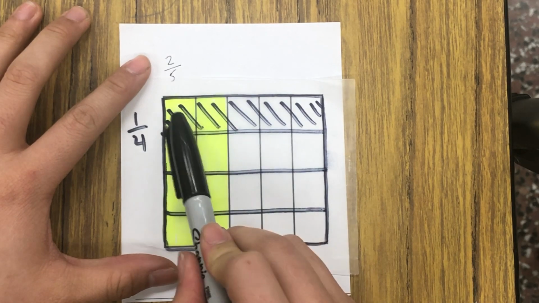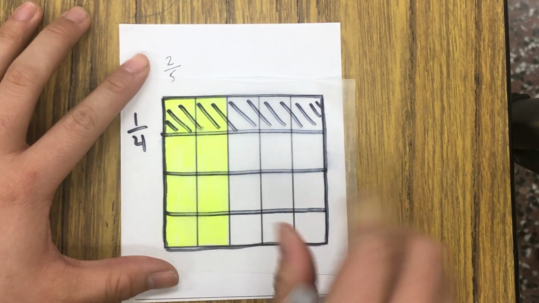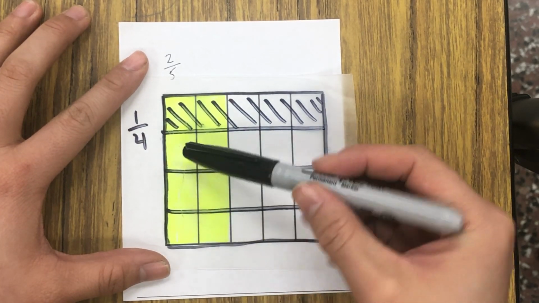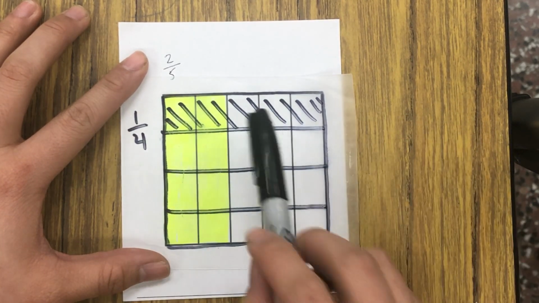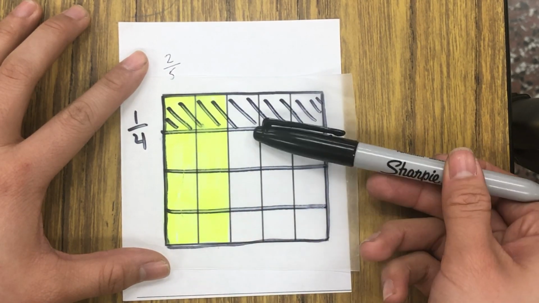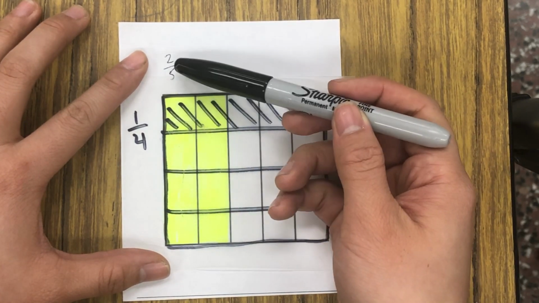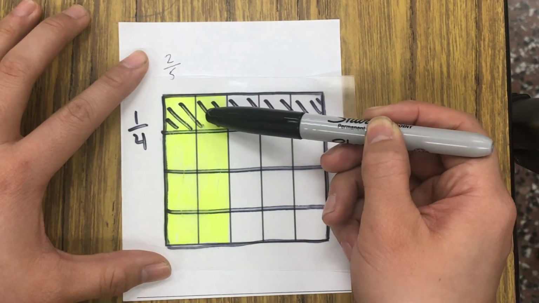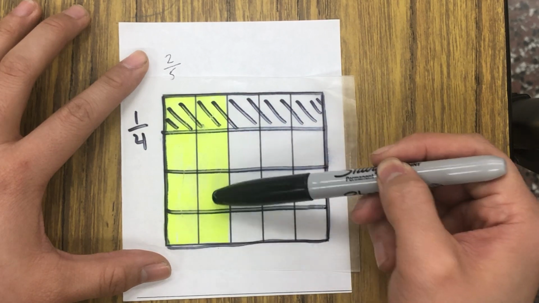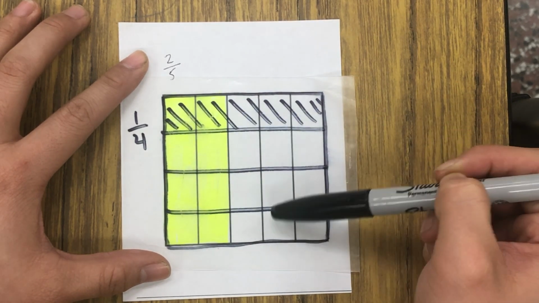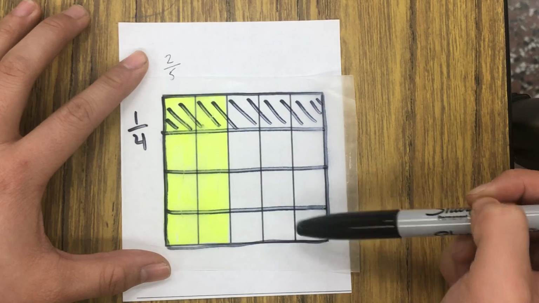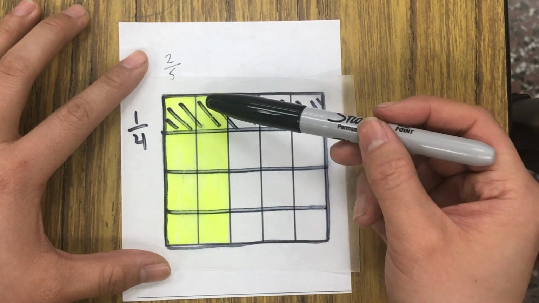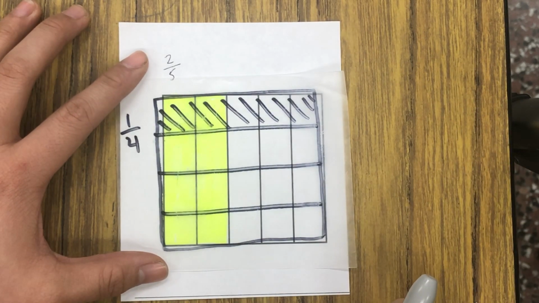These two right here, right? These are the only boxes that have both the yellow from underneath and the Sharpie from on top, right? So these boxes have only highlighter, these boxes have only Sharpie, and these boxes are empty. So our answer when we multiply 2/5 times 1/4 is going to be 2 out of 1, 2, 3, 4, 5, 6, 7, 8, 9, 10, 11, 12, 13, 14, 15, 16, 17, 18, 19, 20. 2 out of 20. Because we have 2 boxes that have both shadings, double shaded, out of 20 total boxes.